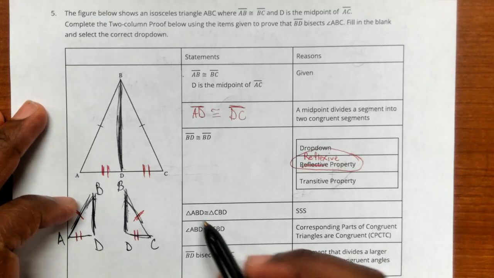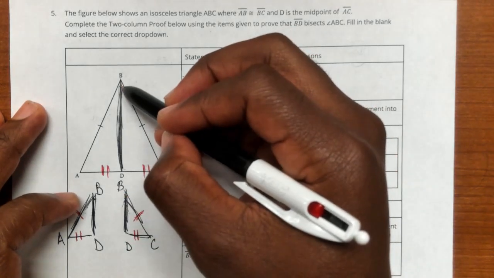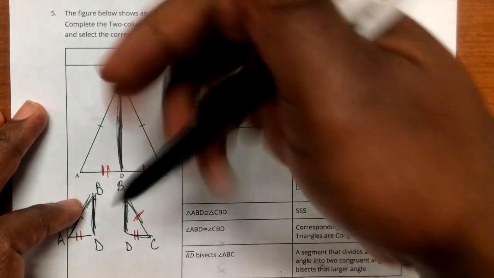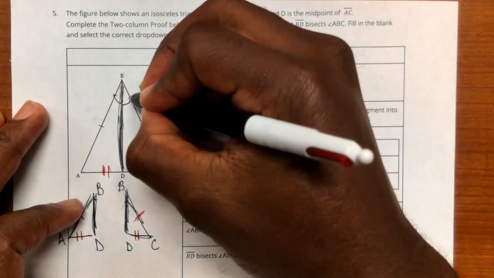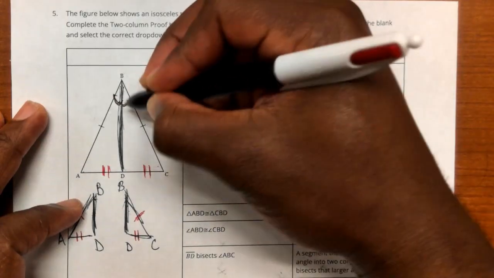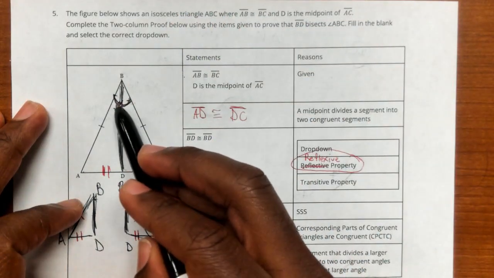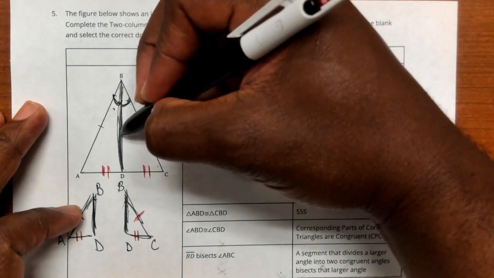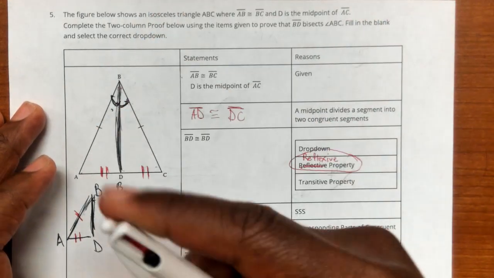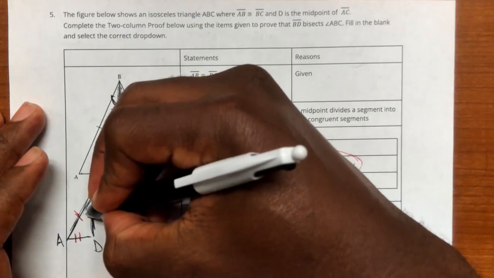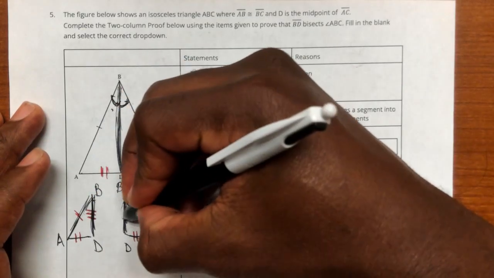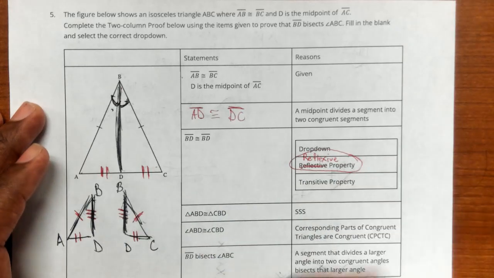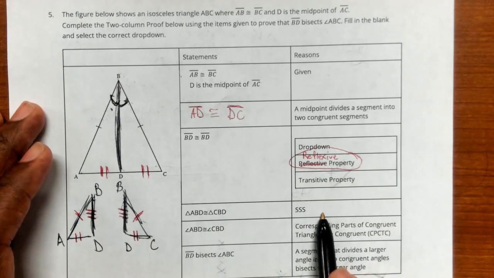Then after which, because this is a midpoint, that means it's cutting this angle ABC in half. So that means this angle and this angle are both congruent. Because those two angles are congruent, and this side is congruent too, these two sides right here are congruent. So by side, these are similar triangles. So that's what it says right here.